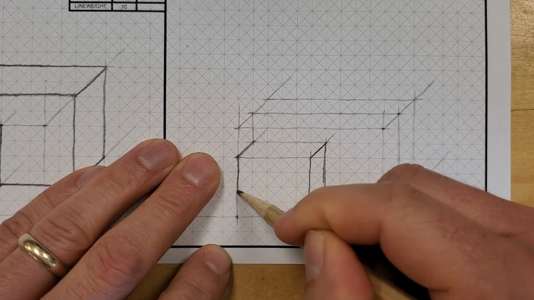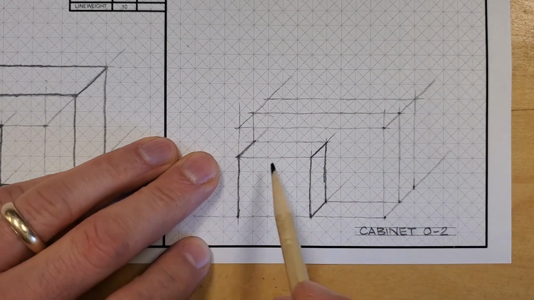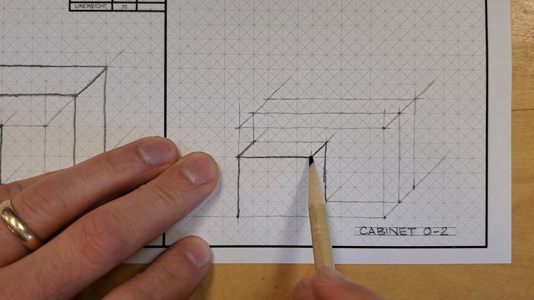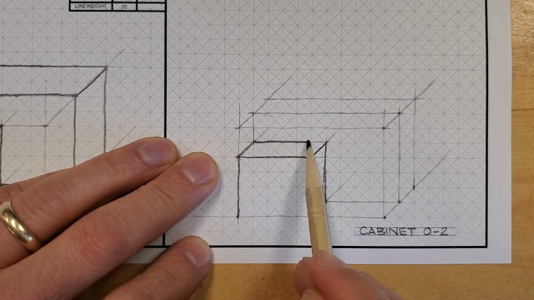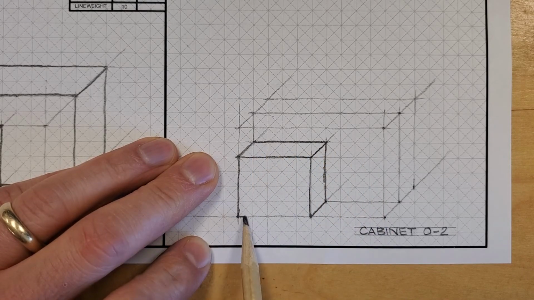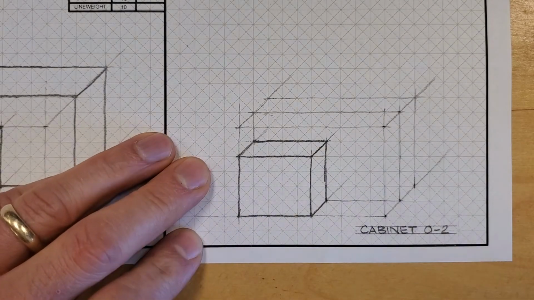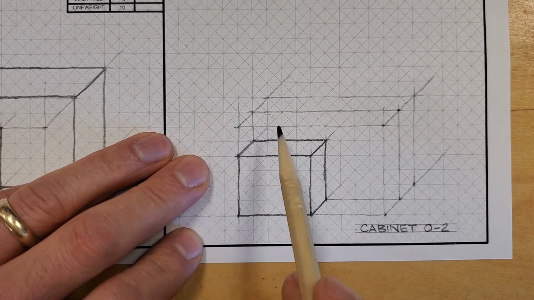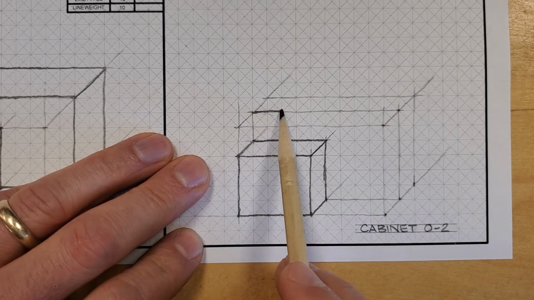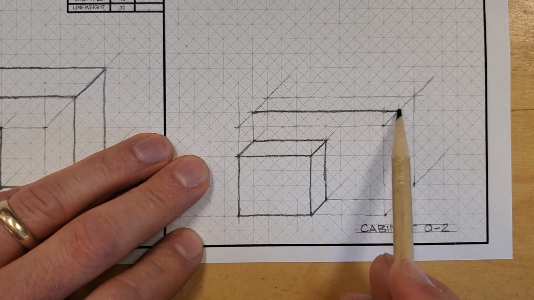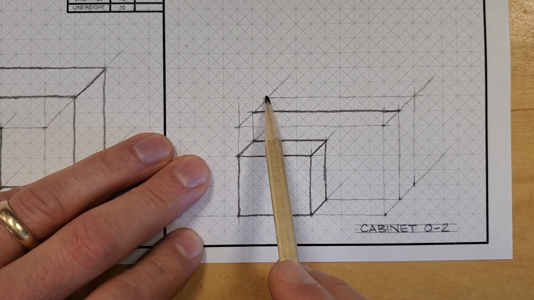The whole object should be within your box. Anything outside of your box would be a mistake. Anything that's dark, so there's the detail. Notice it's within the box. I'm going to go ahead and darken up the other rectangular prism.